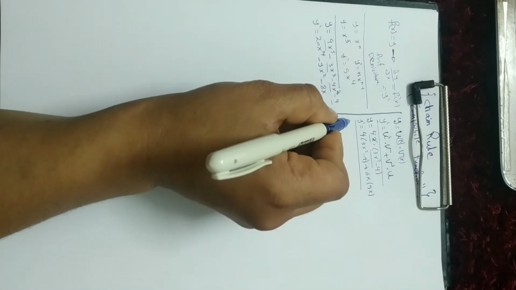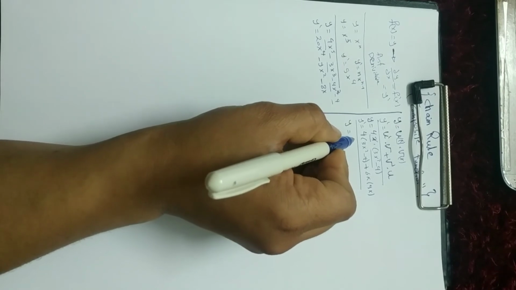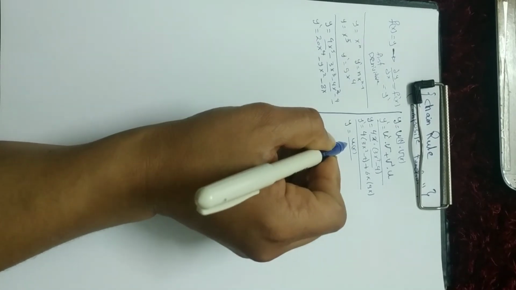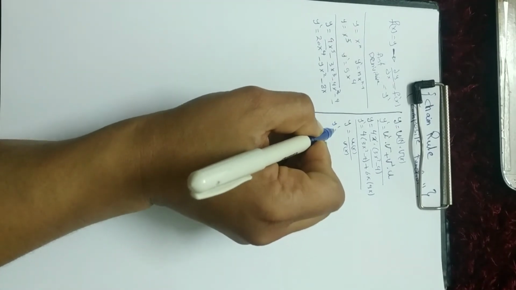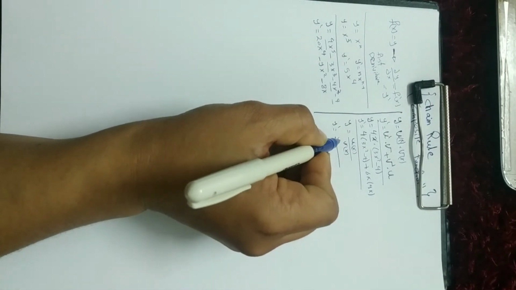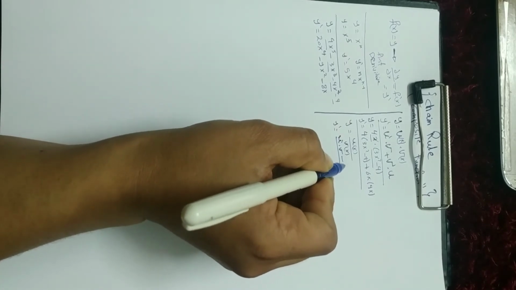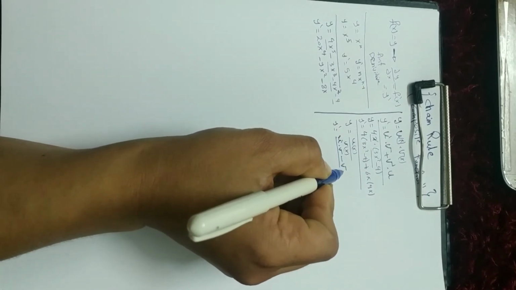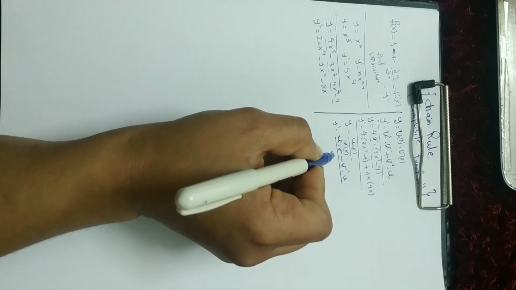If we want to find the derivative of the quotient, u of x over v of x, then y prime will be derivative of numerator multiply denominator minus derivative of denominator multiply numerator, over denominator square.